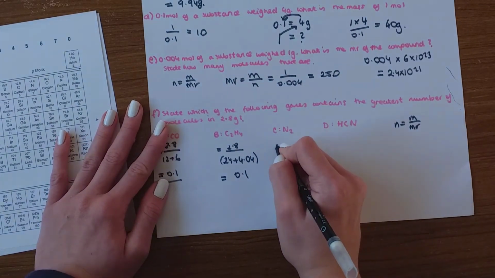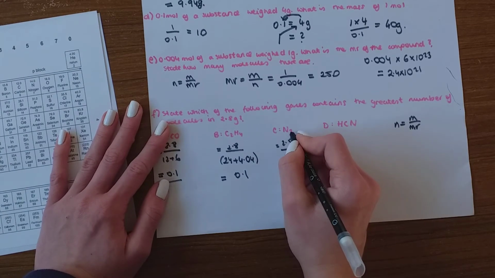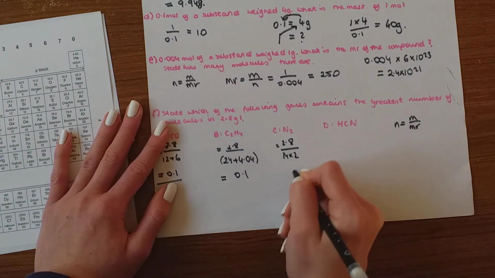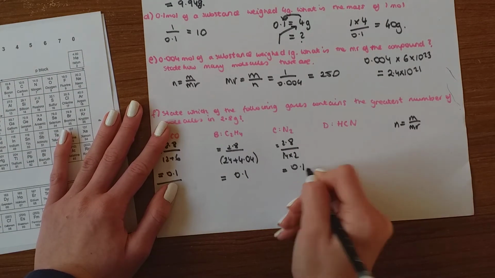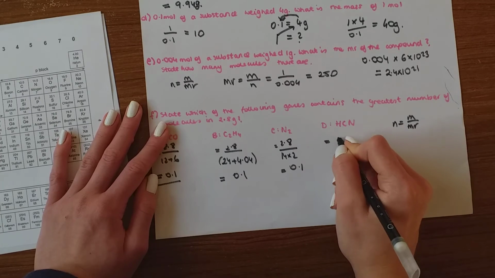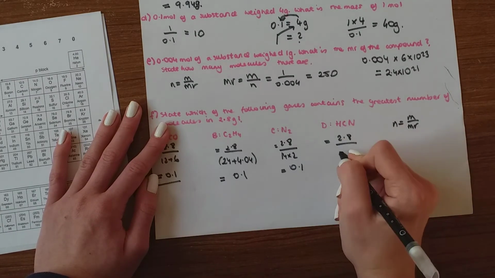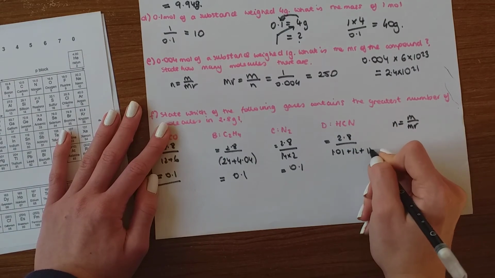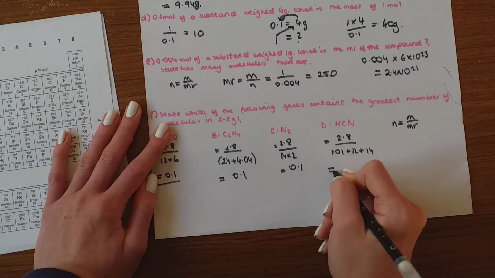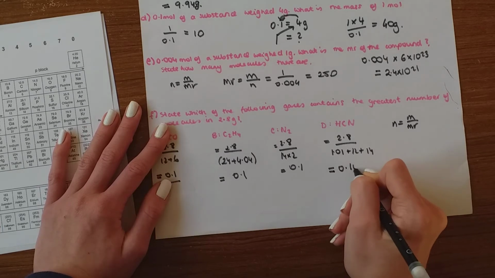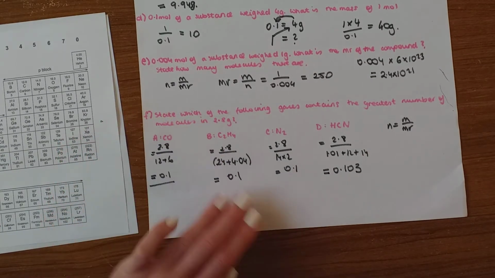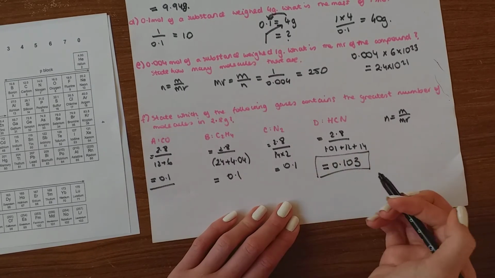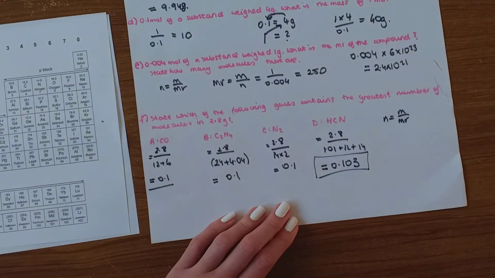Next one. 2.8 grams over the Mr. 1 nitrogen is 14, but we've got 2 of them, so we times it by 2. This also gives us 0.1. And our last one is 2.8 over hydrogen, which is 1.01, carbon 12, nitrogen 14. And this gives an answer of 0.103. So this one is slightly bigger than the rest of them, so it will have the greatest amount of molecules.